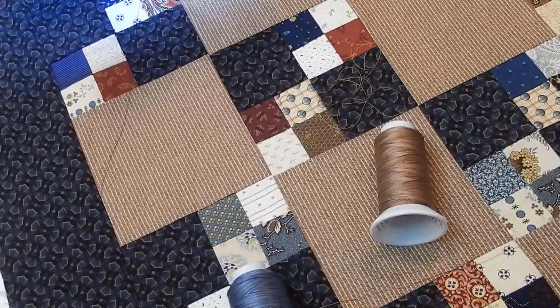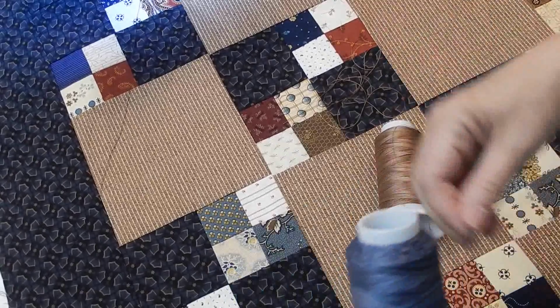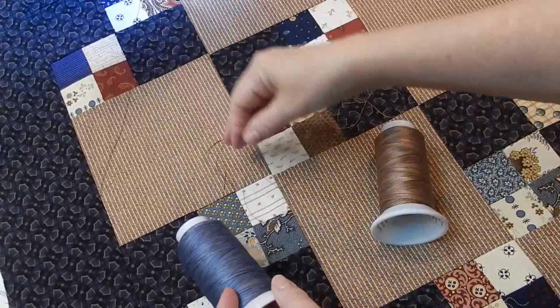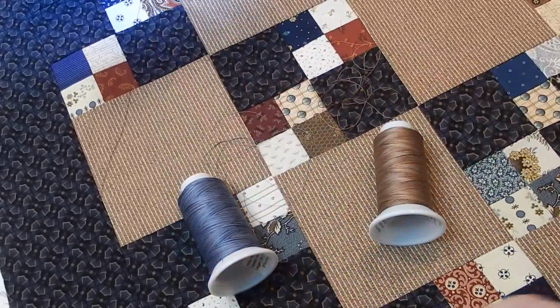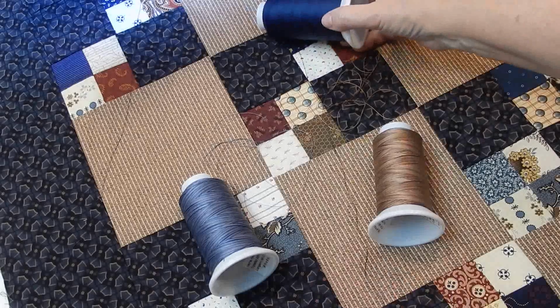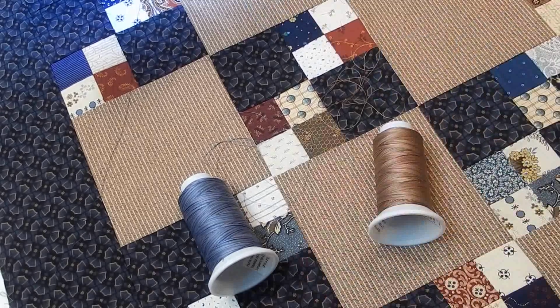This is another one of my choices. It's got that blue in it. And then I could go a solid one, which I really don't like the solid one, so I'm going to take that one away right away.